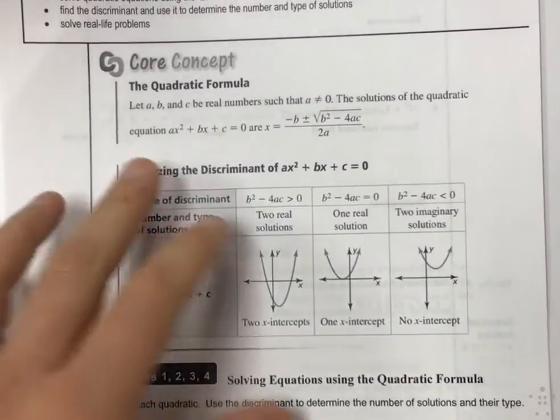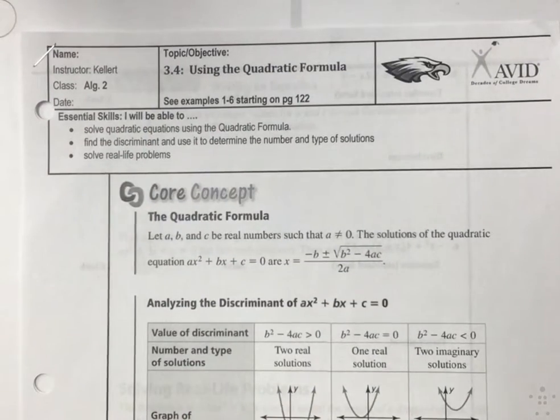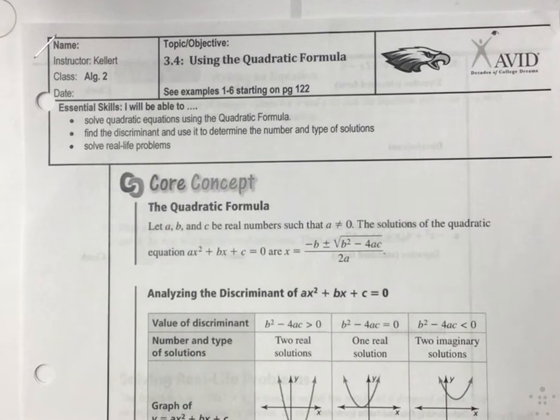All right, here we go. This is the first video on section 3.4, using the quadratic formula. This one has a new vocabulary word called the discriminant. So let's do a real quick video on what the heck the discriminant is.